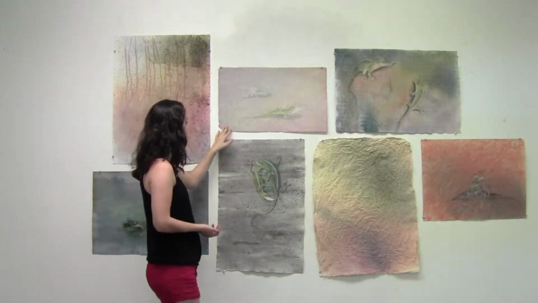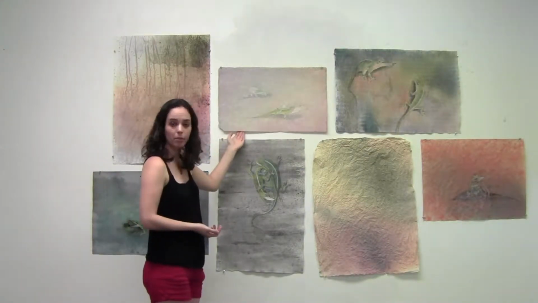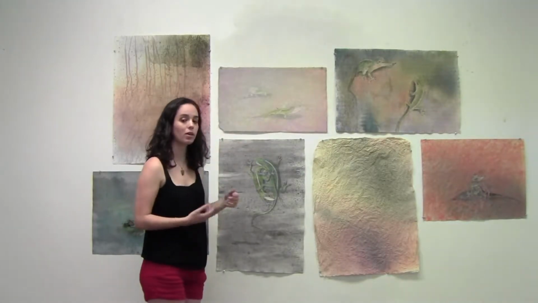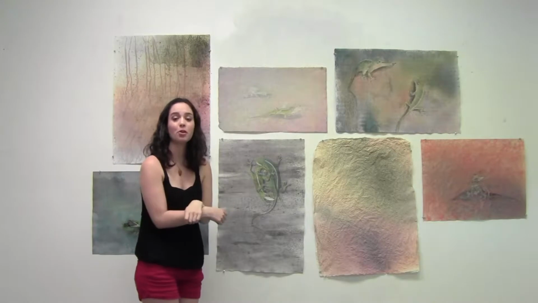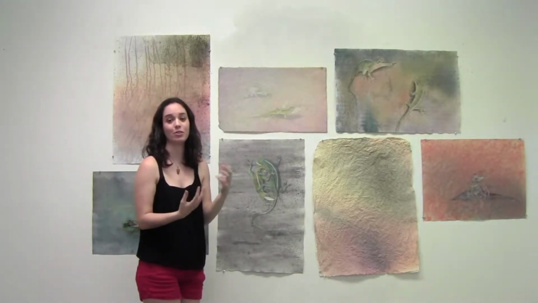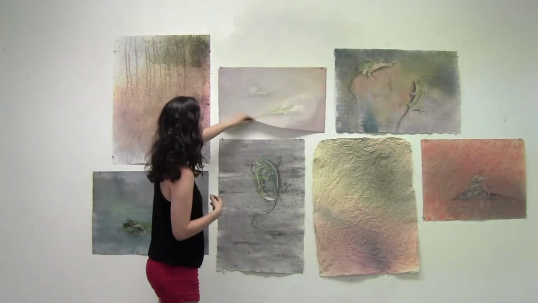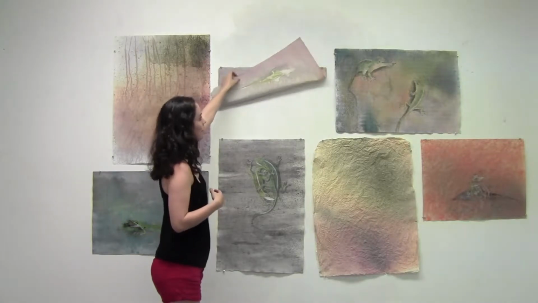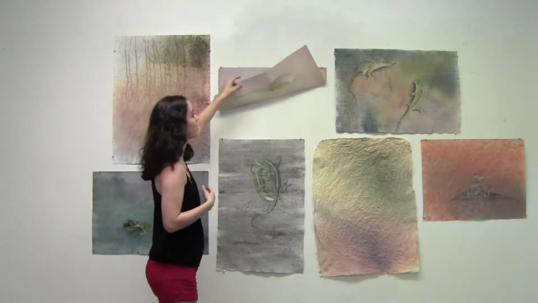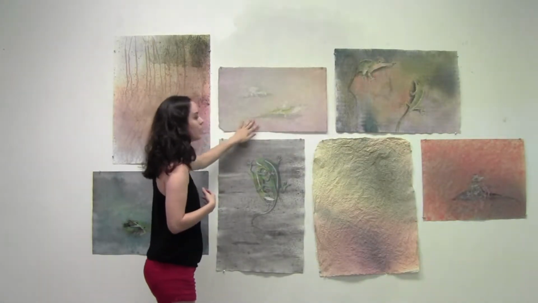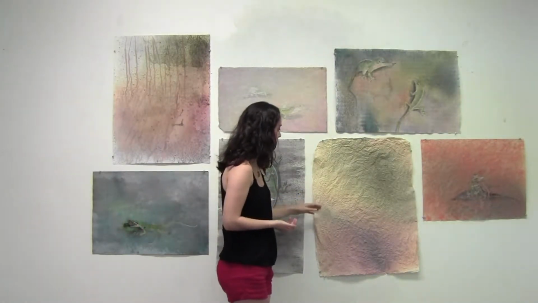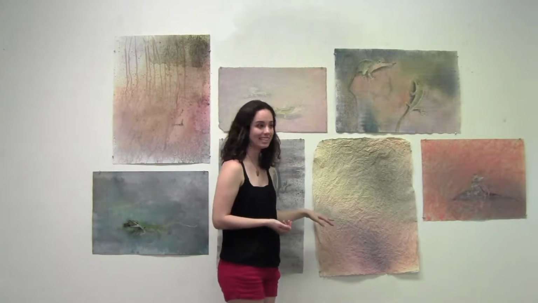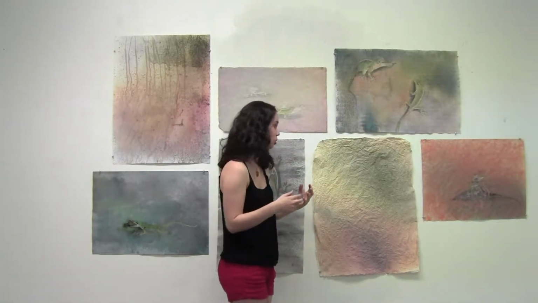This paper is actually transparent paper, so I painted it on one side, ended up thinking it had almost too much clarity, and so then I flipped it over and started painting through the back because I could see through it. So you'll note that it has two different sides, and depending on how much clarity I want, I can display either side. This paper is a wrinkled paper. It also has a light level of iridescence already built into it when you purchase it.